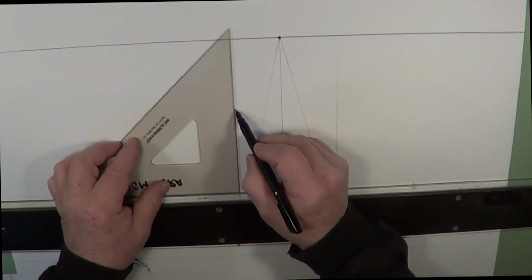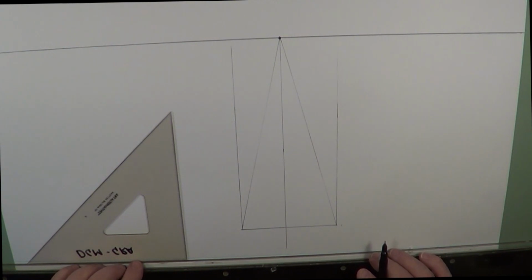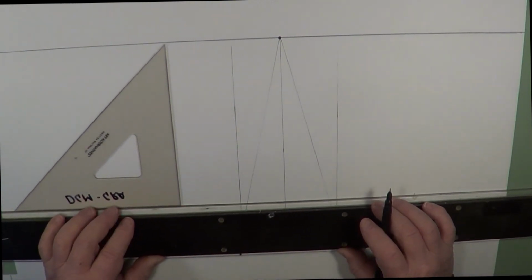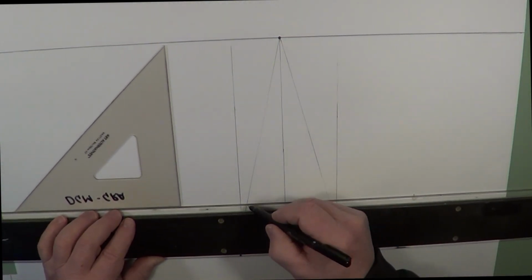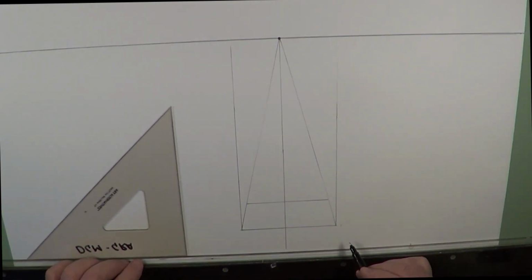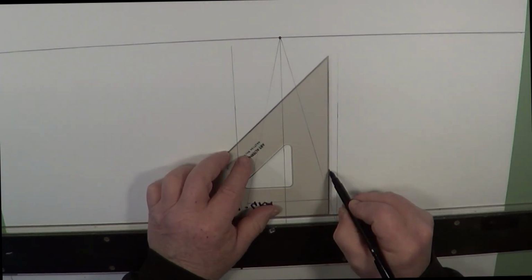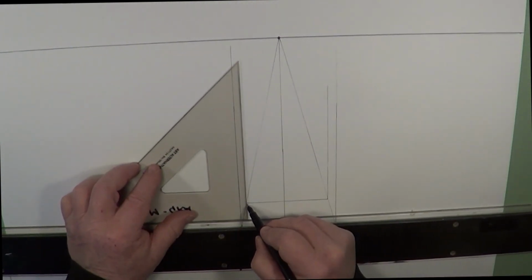So draw those lines up. Now we're going to establish the back end of the box in perspective, the part that rests on the floor, and that's going to be located right here. So this is the base of our rectangular box, and of course those lines stretch up again.